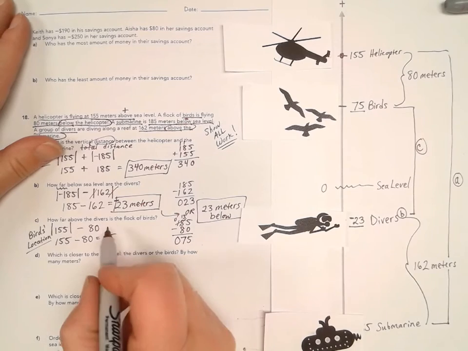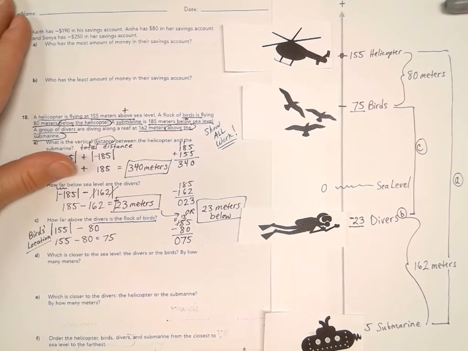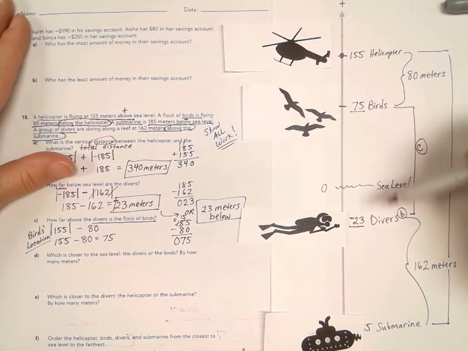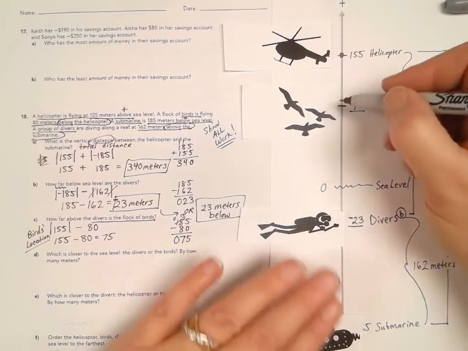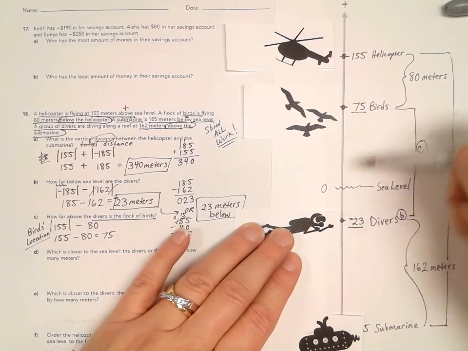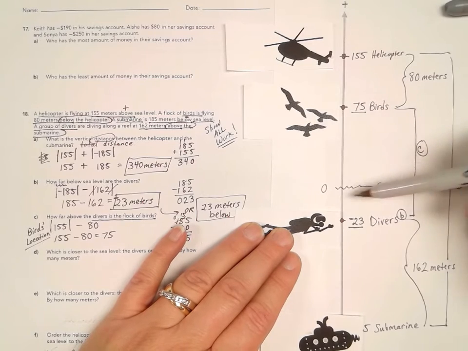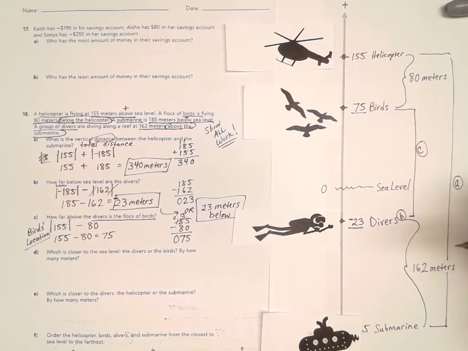Because we're comparing the divers to the flock of birds, we want to find their distance. Well, I have a positive 75 and a negative 23, and if you remember, I have 2 points on the opposite side of 0. Birds, divers. And to get there, I'm going to have to take the distance to the birds and add it to the distance to the divers. I have 2 distances, or 2 absolute values to combine.